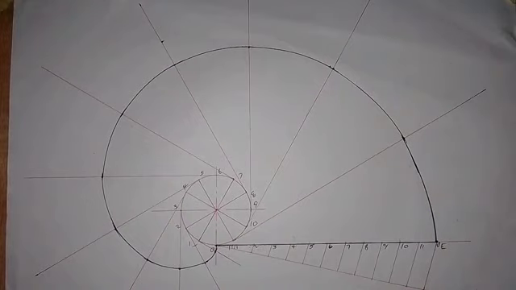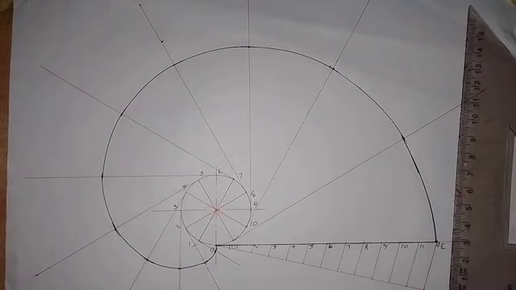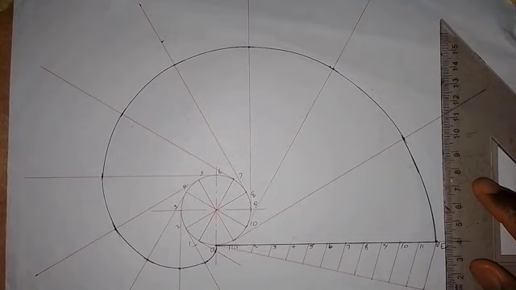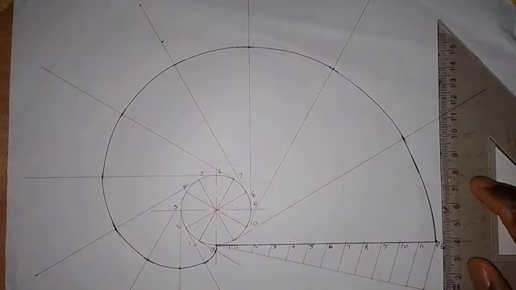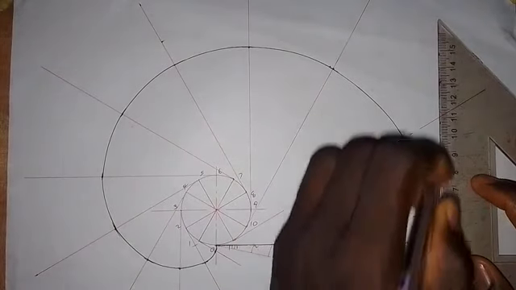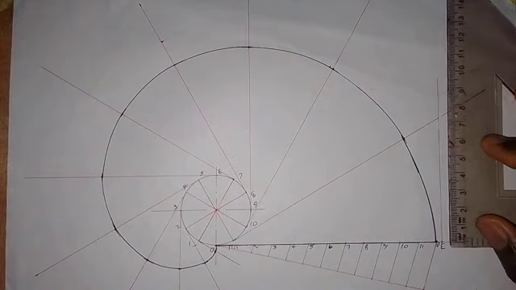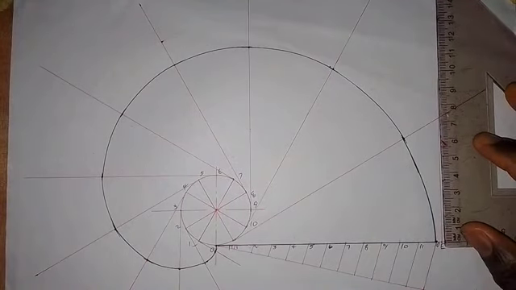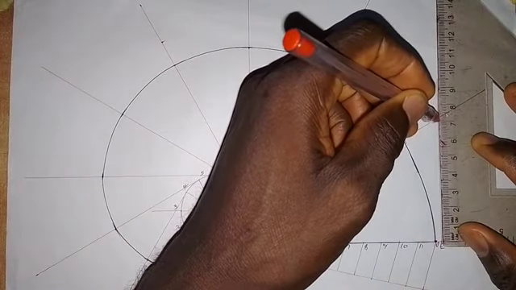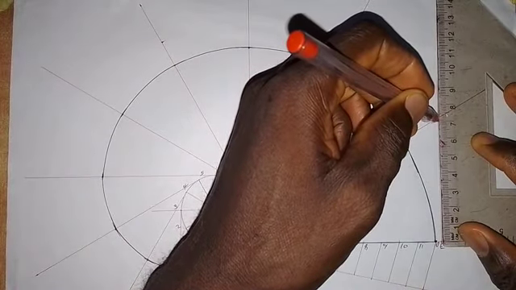So let's say the distance of the point from this line is 70 millimeters. What I need to do now is take a measurement of 70 millimeters. But what I need to do first is to draw a vertical line so that I can locate that point. If I take a measurement of 70 from this line here, here is 70 millimeters.